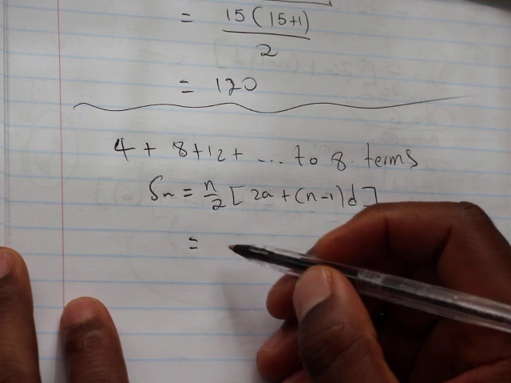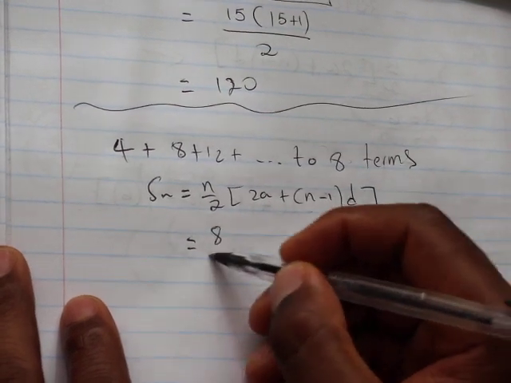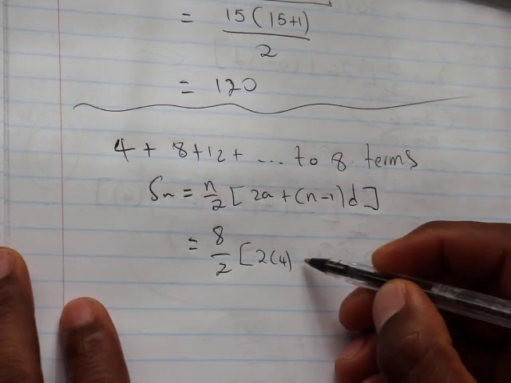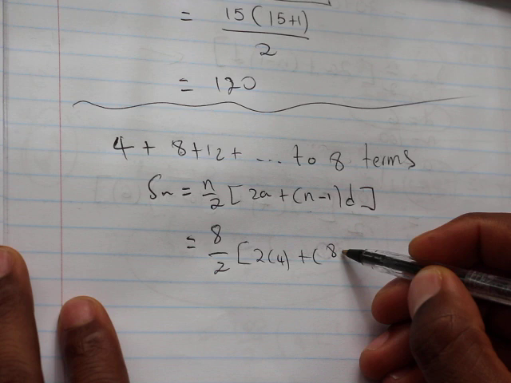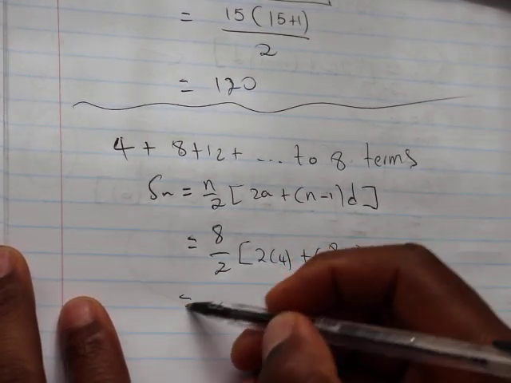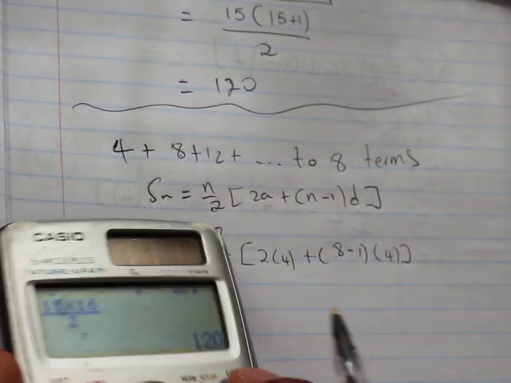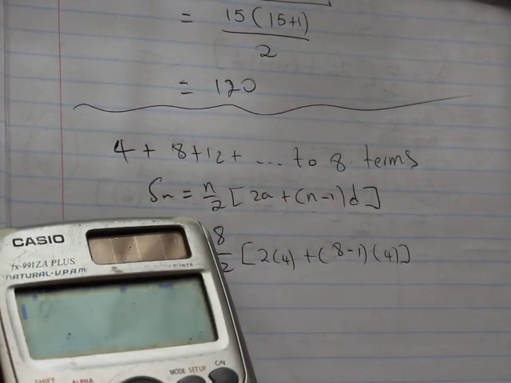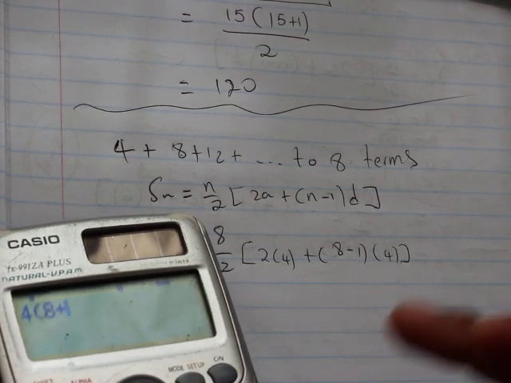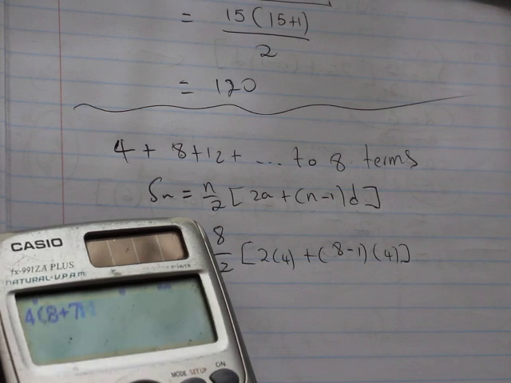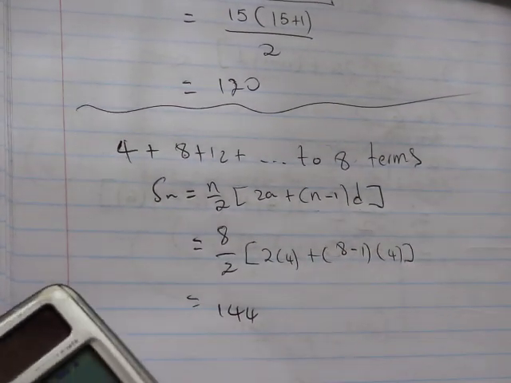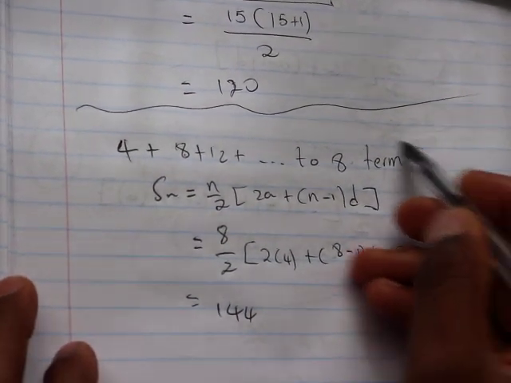So now we know for sure that this is going to be 8 over 2 into 2 times 4 plus n is 8 again, minus 1, and the d is 4. We punch everything into the calculator. 8 over 2 is just 4. So 2 times 4 is 8, plus 8 minus 1, that's 7, times the 4. So our answer is 144. So we've evaluated the sum.